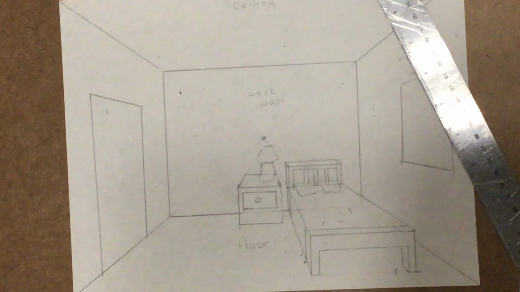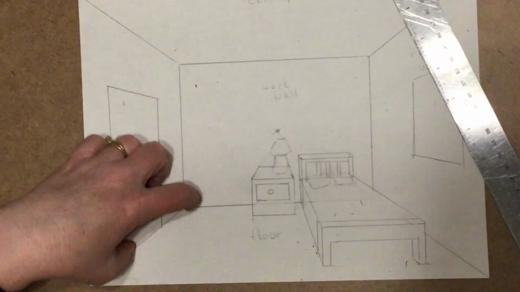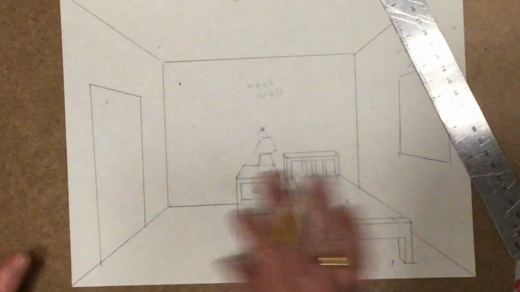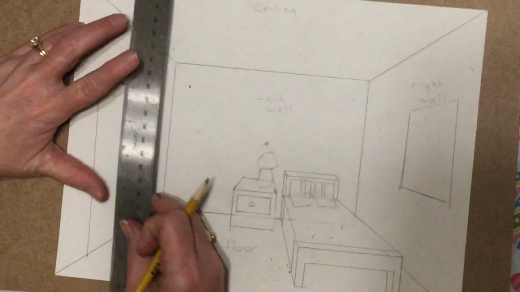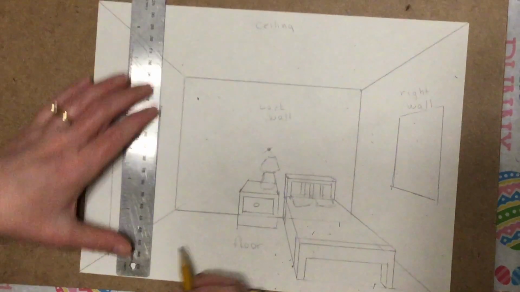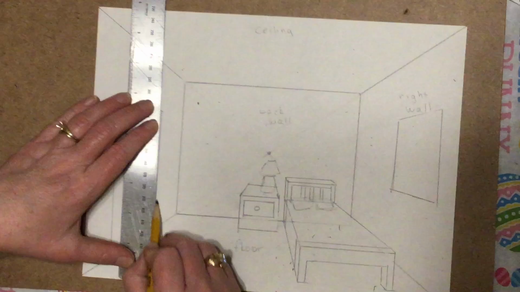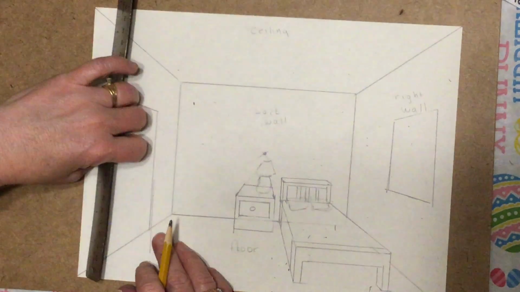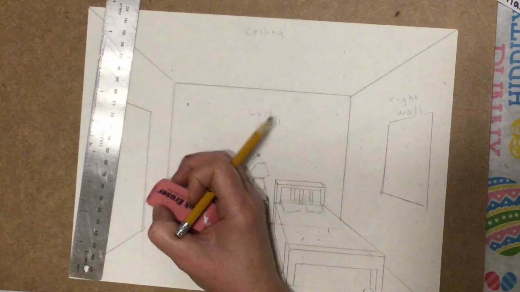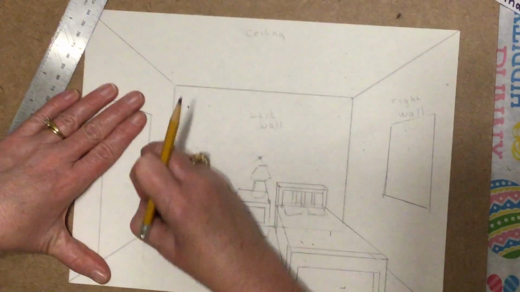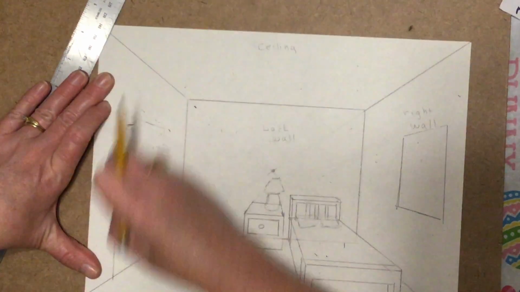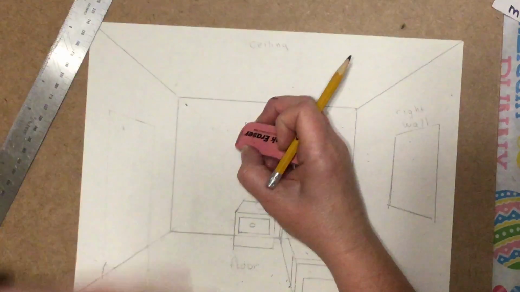Now let's say if we wanted to make a dresser on this wall, it would be the same principle. I would start, let's pretend the door isn't there. We can start with a basic shape of a box. Oh, that's too close to that door. Sorry. Let's erase our door so we don't get confused.